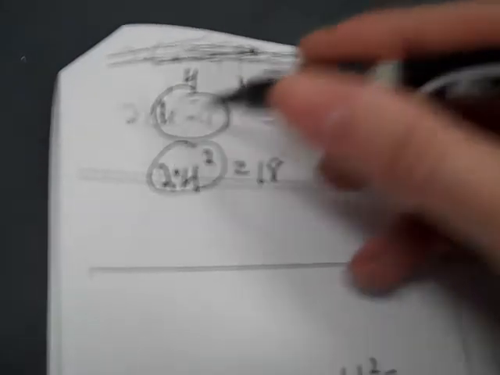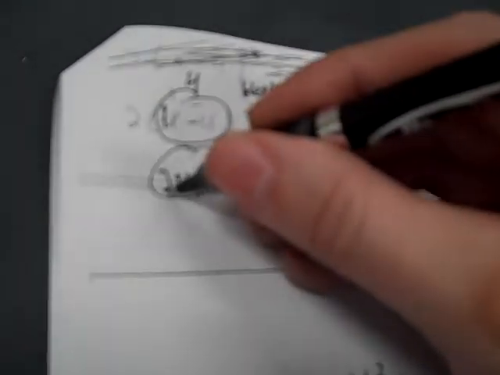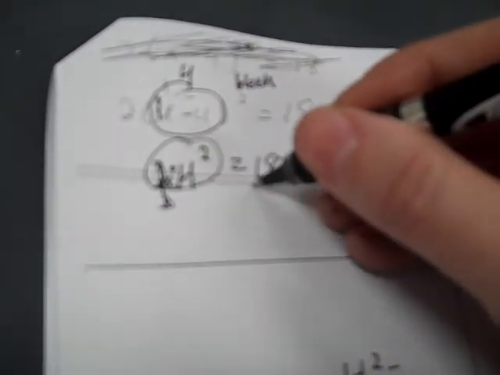So dot and circle. You don't have to plus or minus. You go straight to the divide. Now, 18 divided by 2 is 9, so h to the second would equal 9. And 9's on my chart here, so I know 3, 3, so it's 3. So I could be at 3 or negative 3.